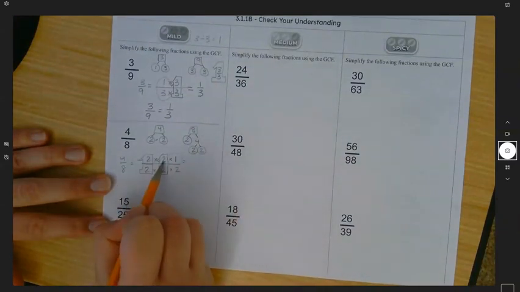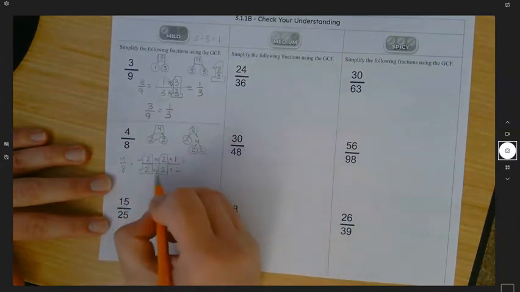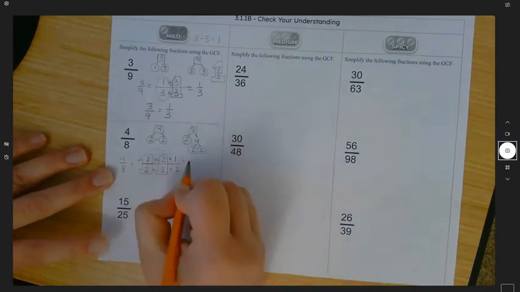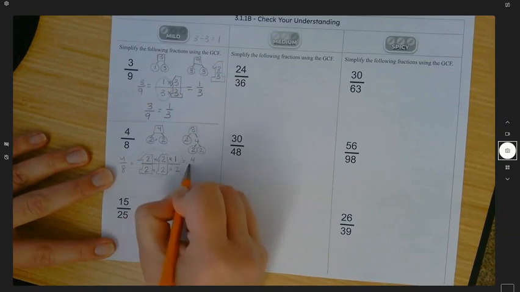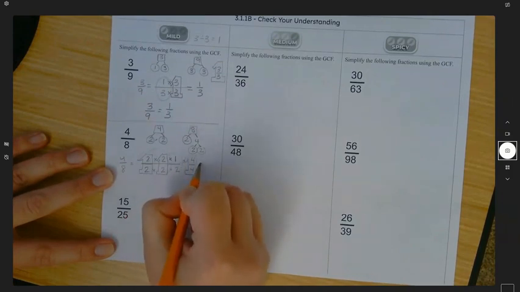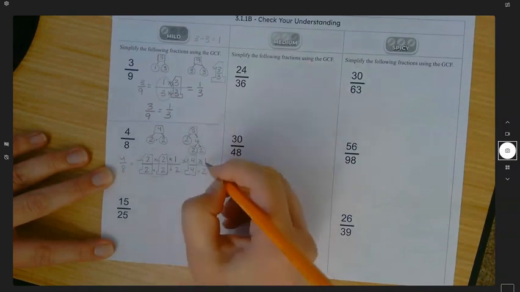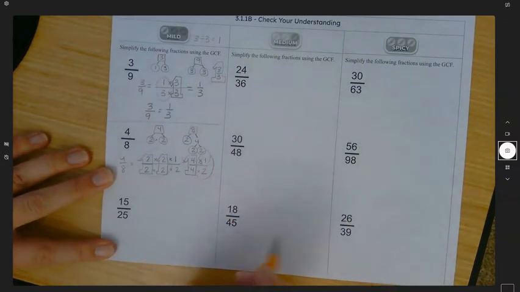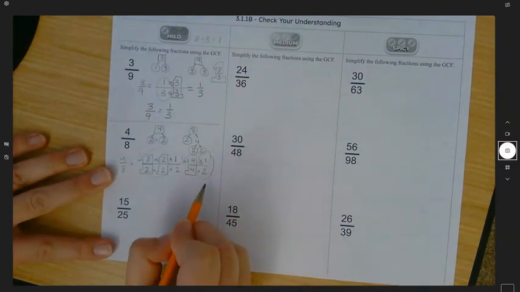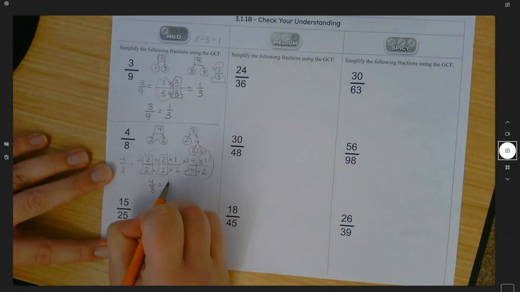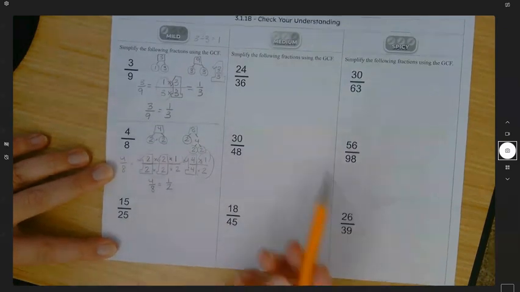So we are going to rewrite our fraction combining our giant ones. So 2 times 2 is 4, 2 times 2 is 4, and we can rewrite that as our giant 1, times 1 over 2. And whatever is left over would be our simplified fraction. So the simplified fraction of 4/8 would be 1/2.